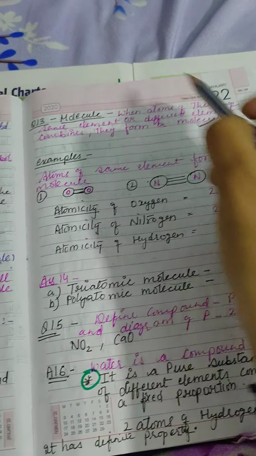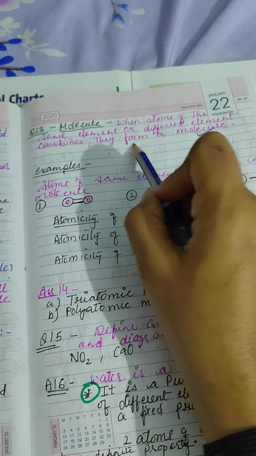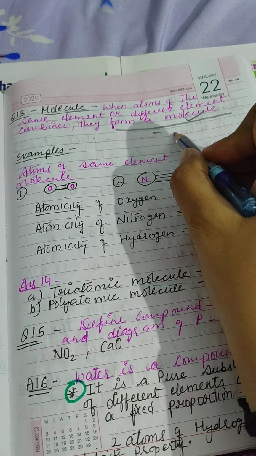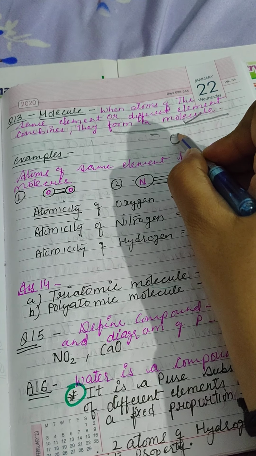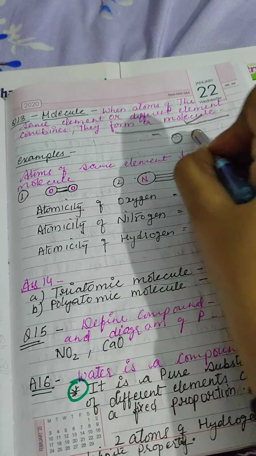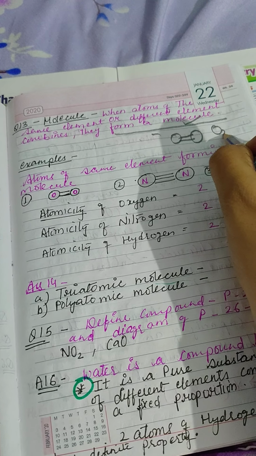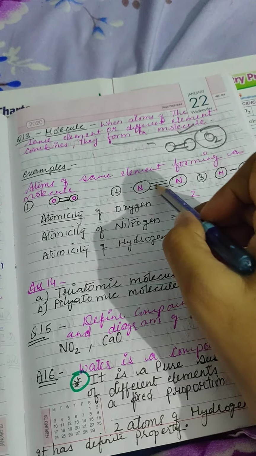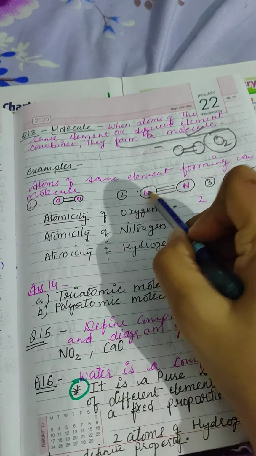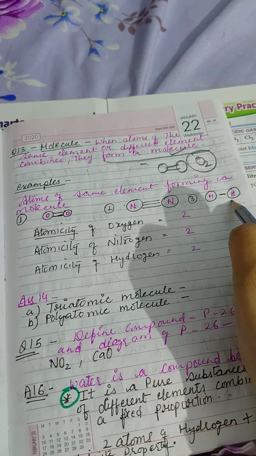Okay. A molecule is what? When atoms of the same element or different elements combine, they form a molecule. When atoms of the same element combine, like oxygen atoms, when one oxygen atom combines with another, they form an oxygen molecule. This will be written as O2. Okay. Nitrogen atoms combine with nitrogen, they will form a nitrogen molecule. Similar atoms, or it could be different also, hydrogen atoms.